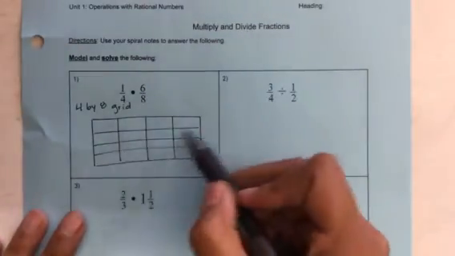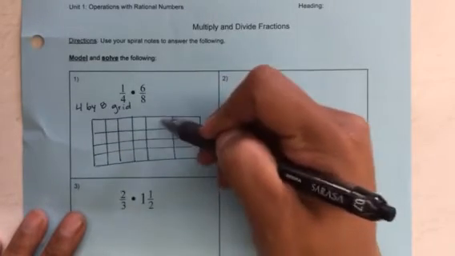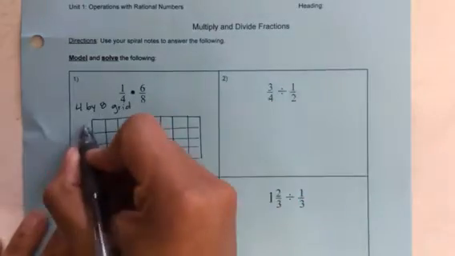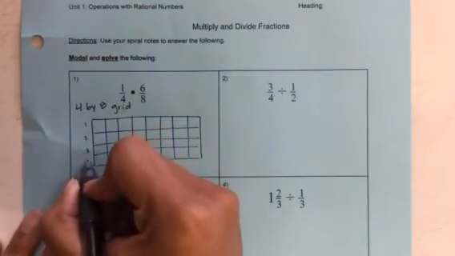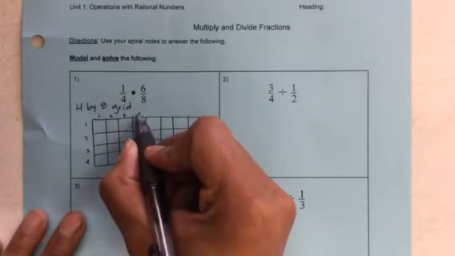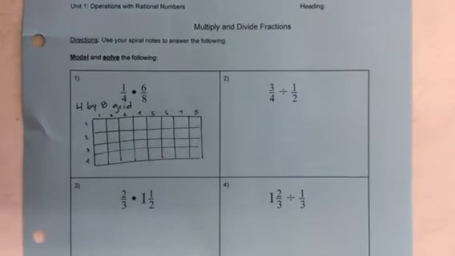And then split these in half because there's 4 this way. So you can see this is 1, 2, 3, 4, and there's 8 this way. 1, 2, 3, 4, 5, 6, 7, 8. All right, we just finished step 1.